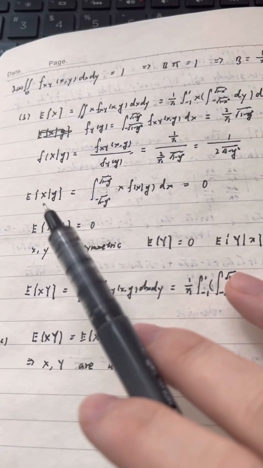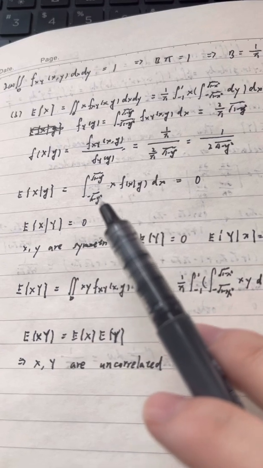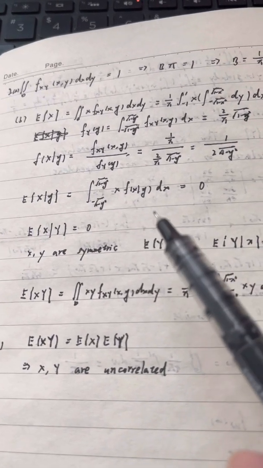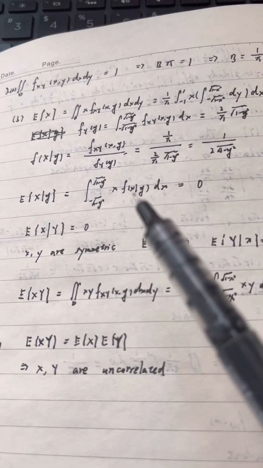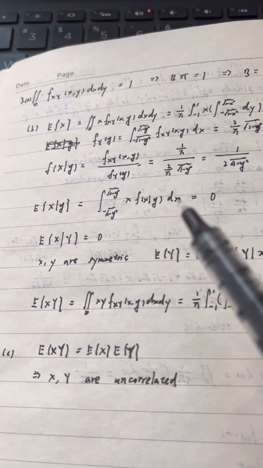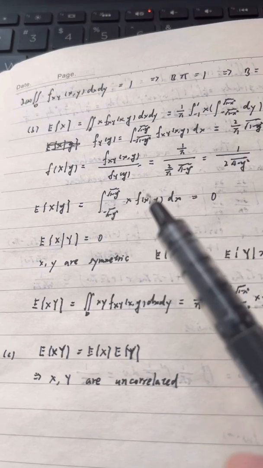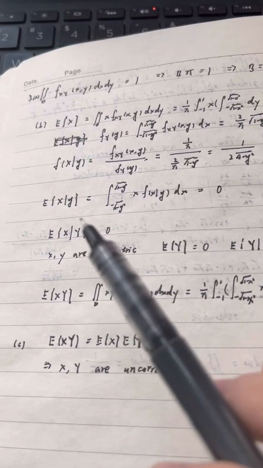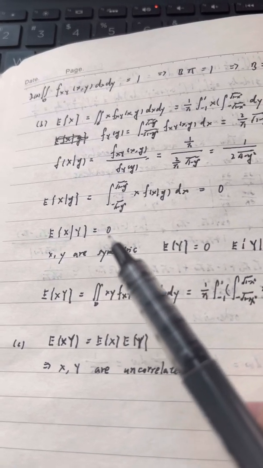Then we'll calculate the expectation of x under the condition of y based on the definition. It's still the integral from minus square root of 1 minus y squared to the square root of 1 minus y squared. Inside is x times the conditional density function, dx, and it's 0, because this conditional density function is actually a constant with respect to x. It's not related to x. So we have x as an odd function inside, and this integral equals 0. So we have the expectation of x given y, and here y is a random variable, it also equals 0.